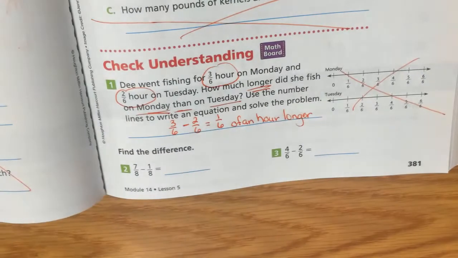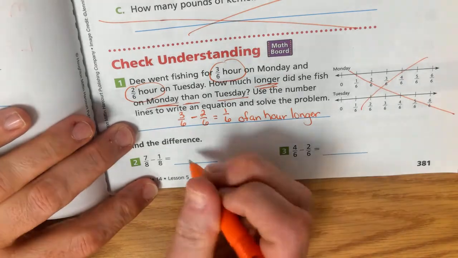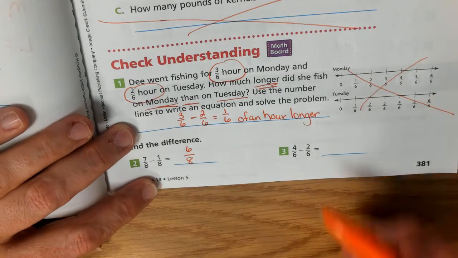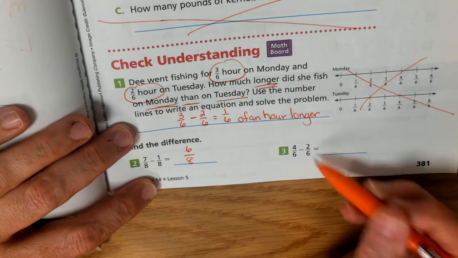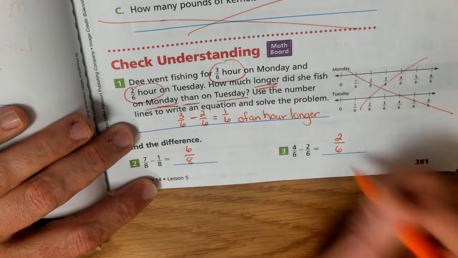Okay, no word problems for these. We're just going to find the difference. 7/8 minus 1/8 equals 6/8. 4/6 minus 2/6 equals 2/6.